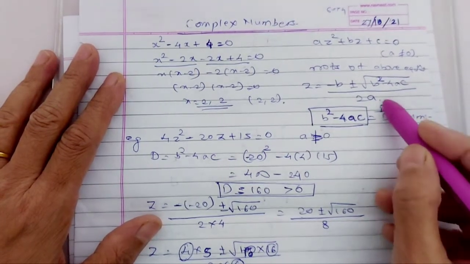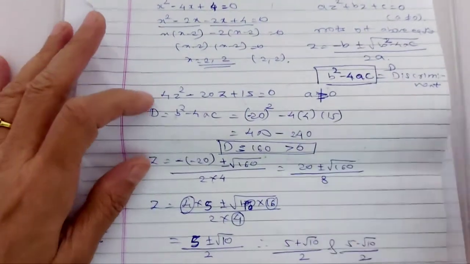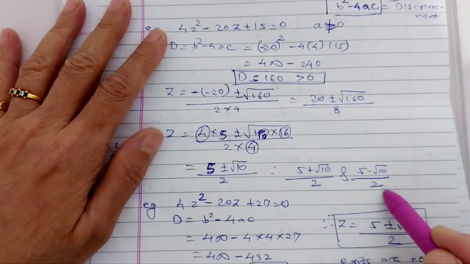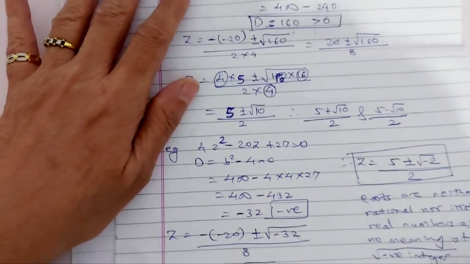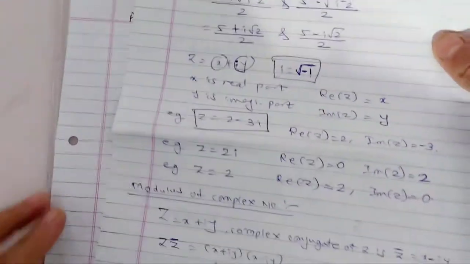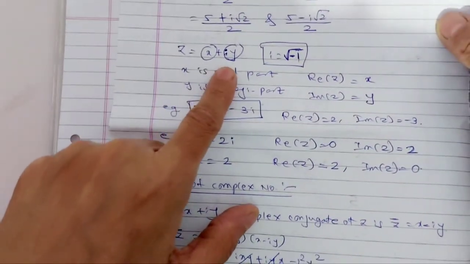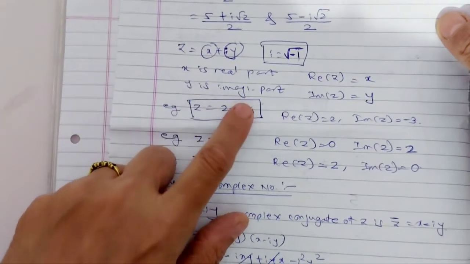So depending on the value of d, which is the discriminant, we can find out: if d is positive, you get a proper solution, but when d is negative, then you get to know the complex number concept. Afterwards we found the representation also. If z is equal to x plus iy is a complex number, then x is my real part, y is my imaginary part.